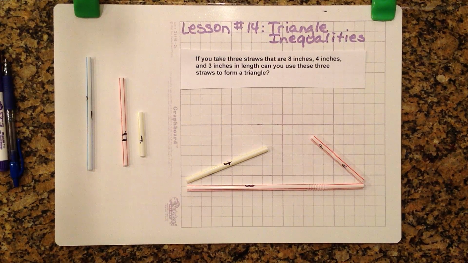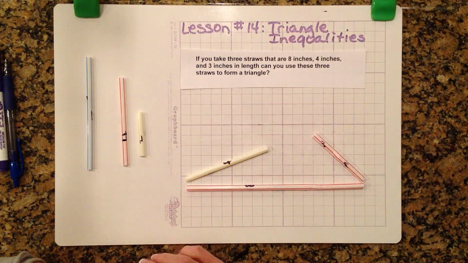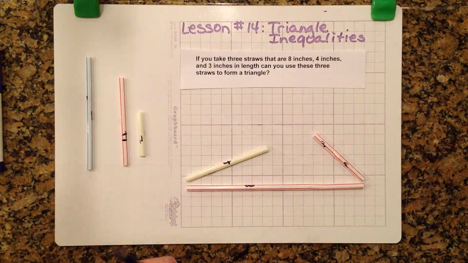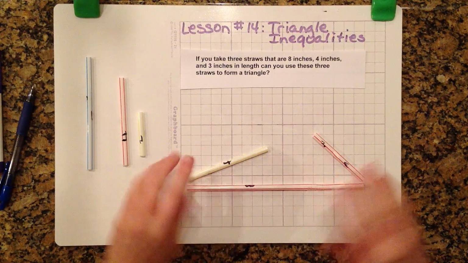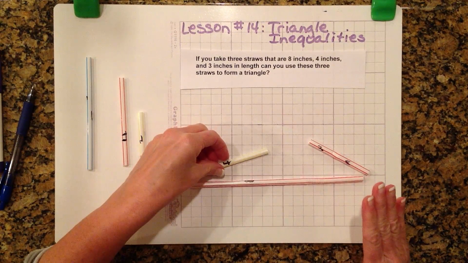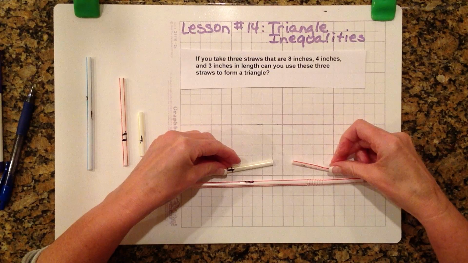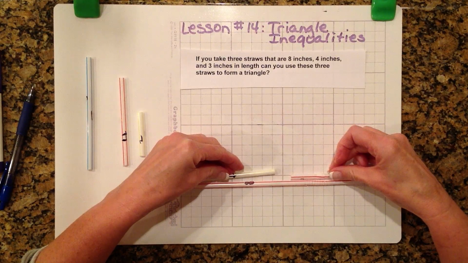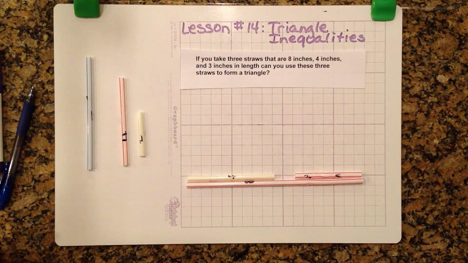Neill Geometry Lesson 14, Triangle Inequalities. If you take 3 straws that are 8 inches, 4 inches, and 3 inches in length, can you use these straws to form a triangle? Well, here I've got my 3 lengths right here. This is 8 inches, 4 inches, and 3 inches. If you notice, I cannot do that because these end up laying right on top of the longest side.